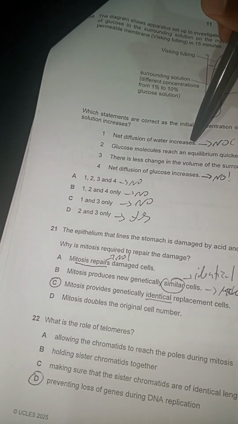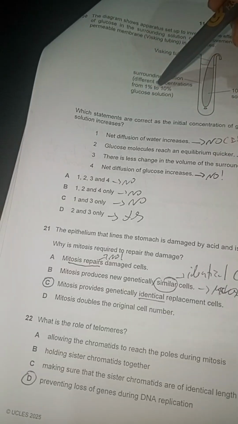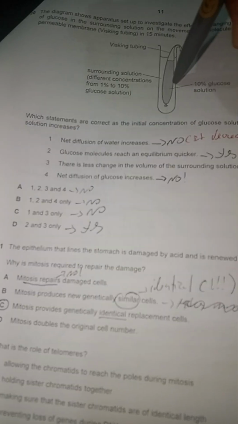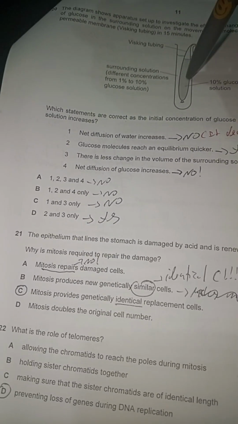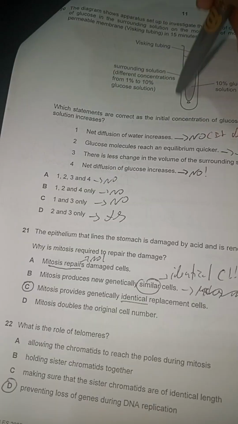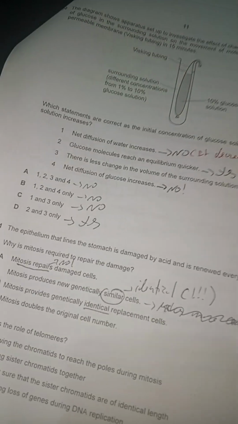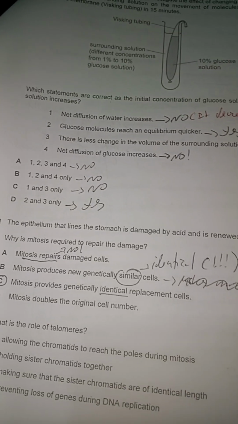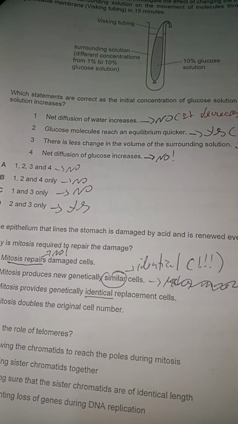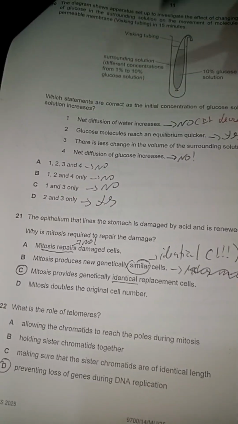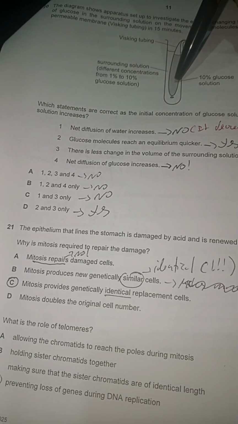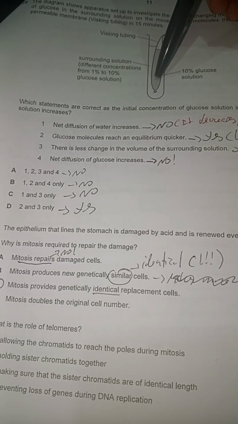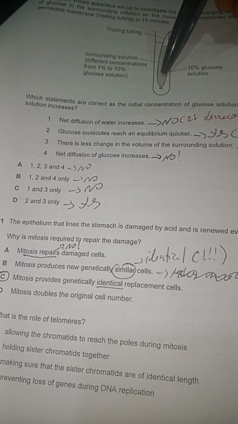All right, because by increasing it from 1 to 10%, by the time it reaches 10%, there will be no diffusion, because the concentration of glucose in the Visking tube will be equal to the concentration of glucose in the surrounding solution. Now, number 2, glucose molecules reach an equilibrium quicker. Yes, it is true. If here is 10% and here is 1%, this is the greatest concentration gradient.